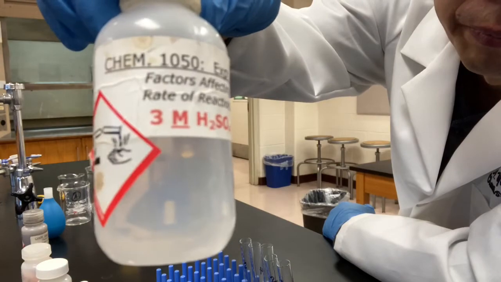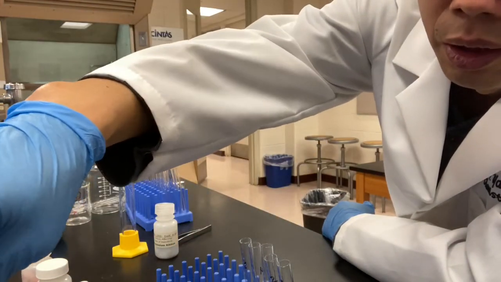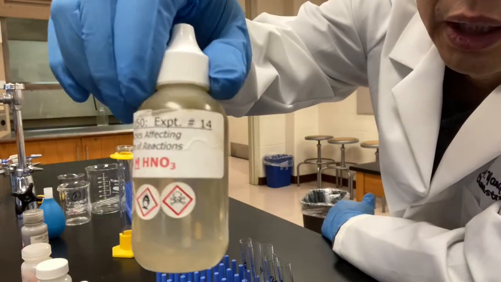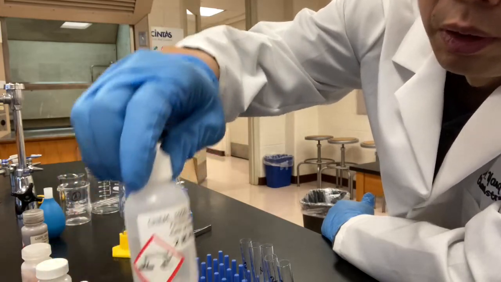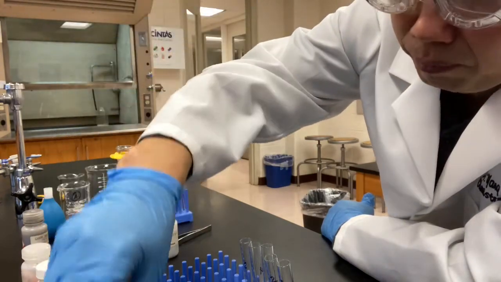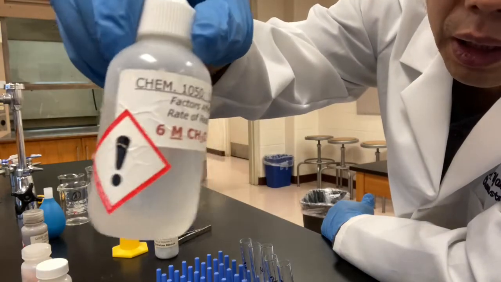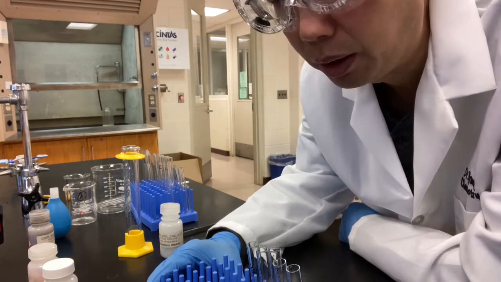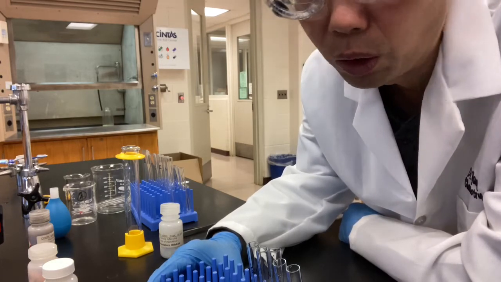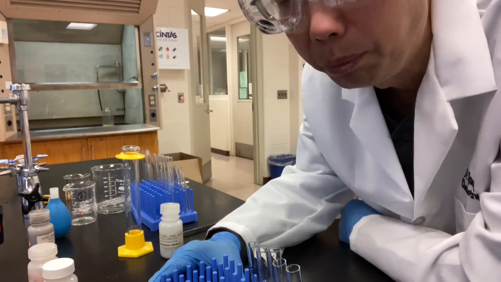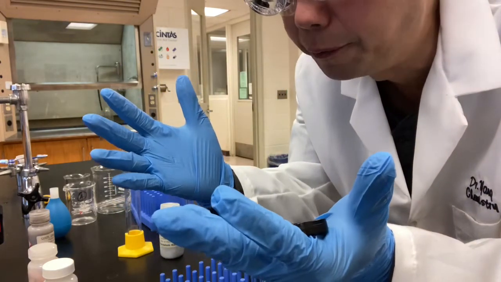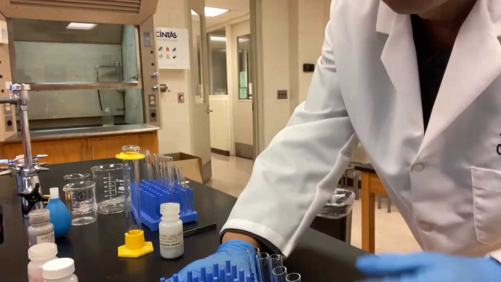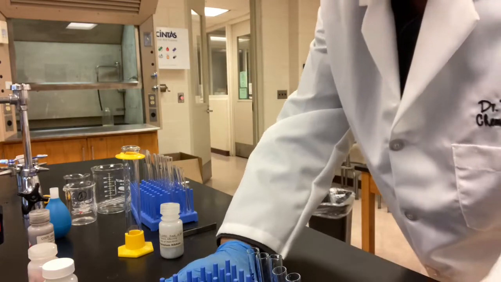We have sulfuric acid, hydrochloric acid, nitric acid, phosphoric acid, and acetic acid. Whenever you have to operate on acids, bases, or other corrosive chemicals in the lab, make sure you wear gloves.